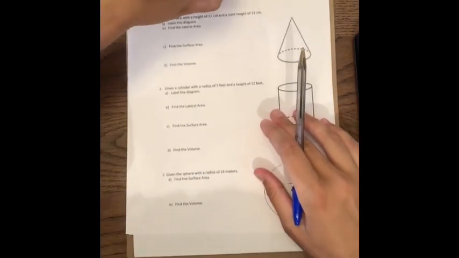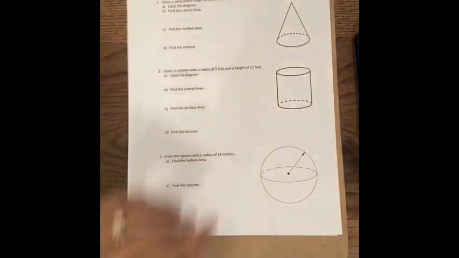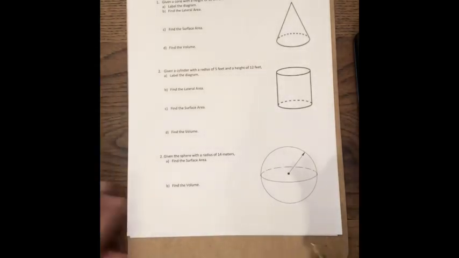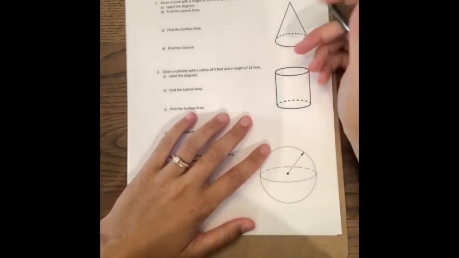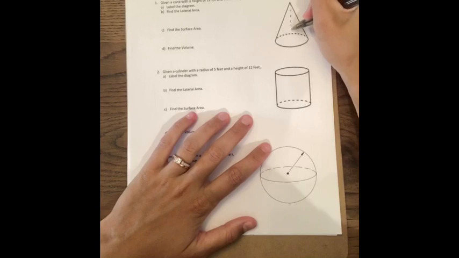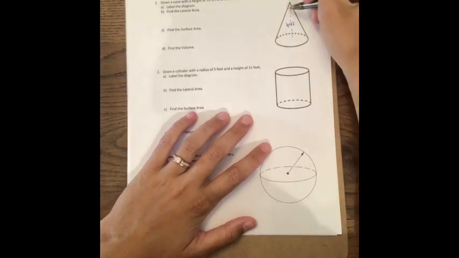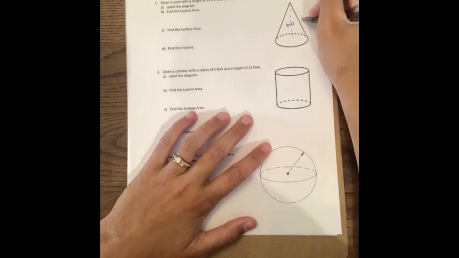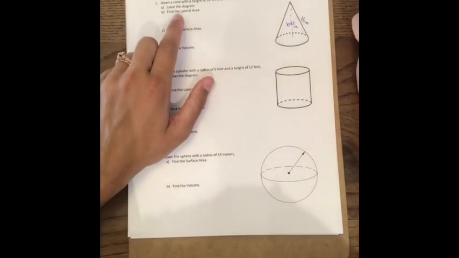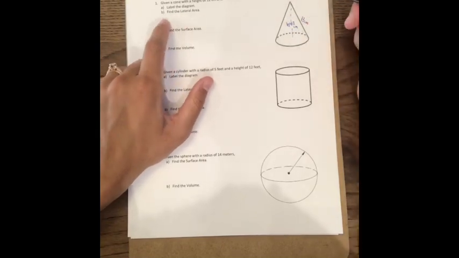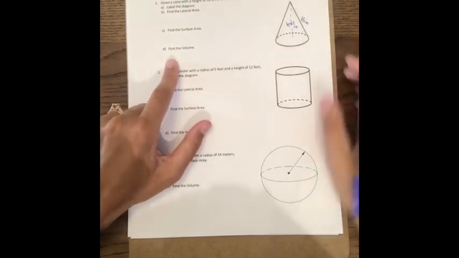If you flip over this paper, or if you printed it on another page, we're going to look at an example of each of these problems. So number 1, we've got a cone. It says the cone has a height of 12 centimeters. So this height, h, is 12 centimeters. We have a slant height, so that's up the side of the cone. That's 13 centimeters. We want to label the diagram, so I just did that. Find the lateral area, the surface area, and the volume.